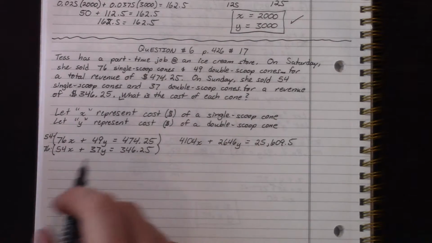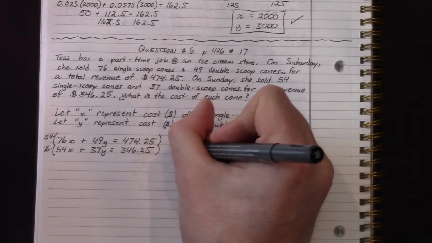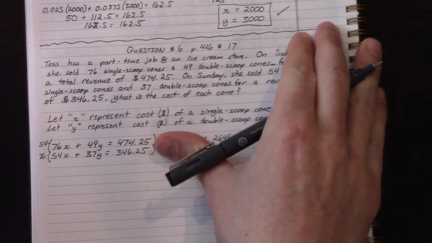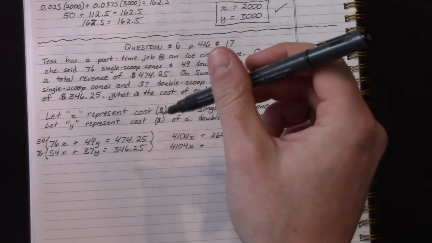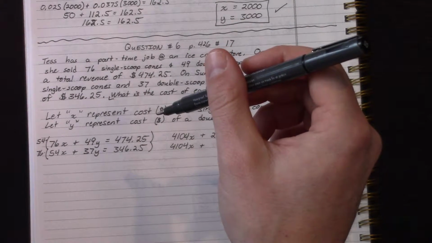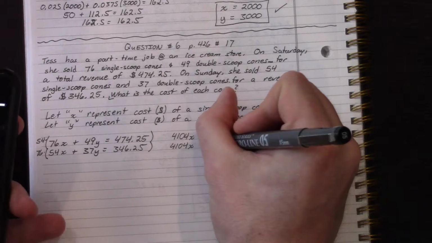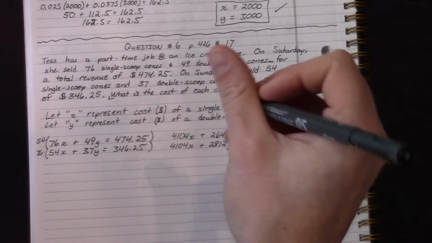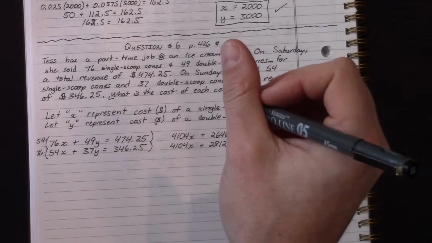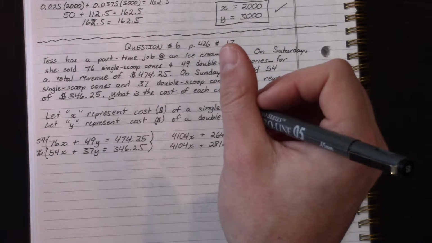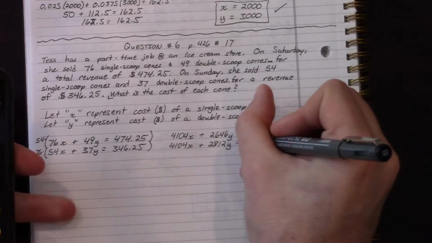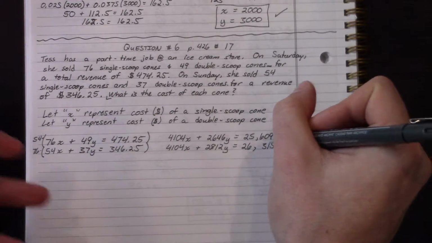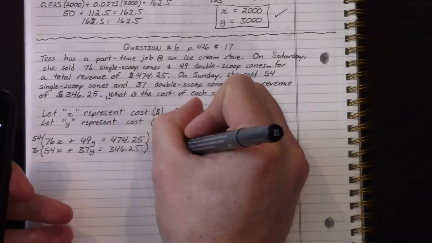Now on the bottom, if I multiply 54 by 76, it's going to give me this exact same number for my x's. That was the whole point in doing that. My next one is 37 times 76, which is 2,812y. And then lastly, 346.25 times 76 is 26,315 on the dot.